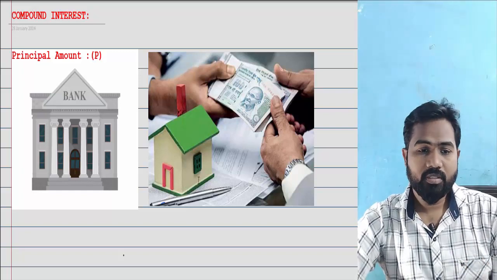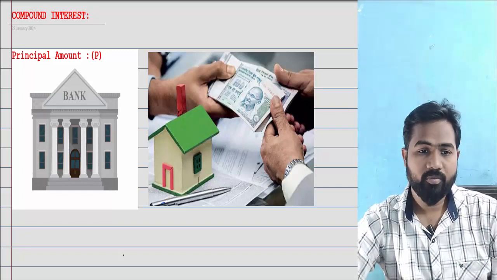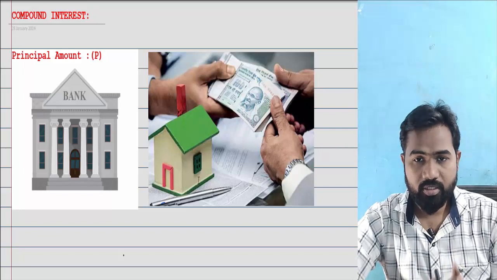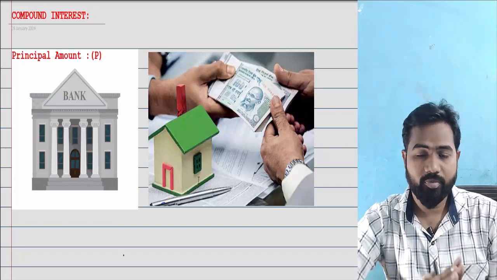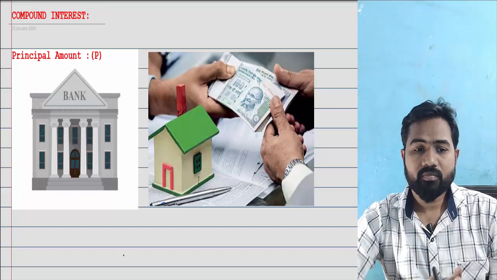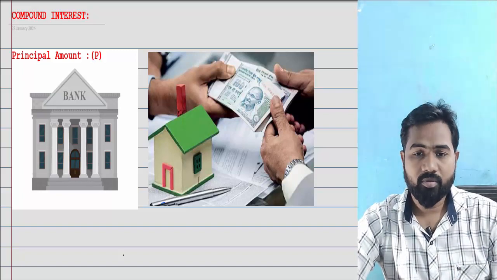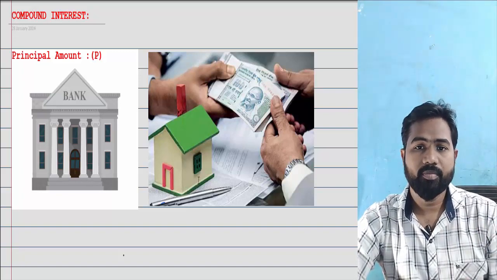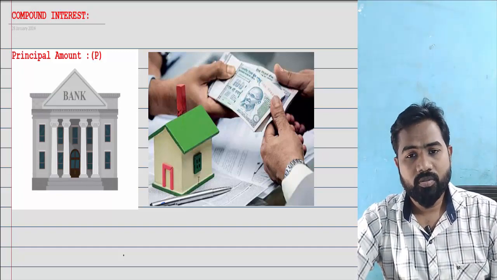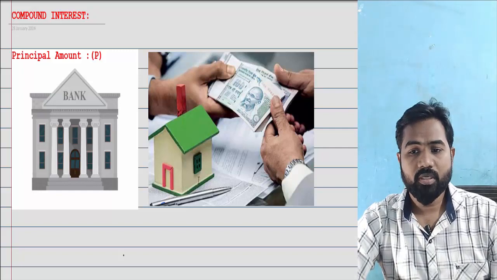So students, this one is a very interesting topic, that is compound interest. Basically it is the part of the arithmetic mathematics which is asked in competitive exams also, like bank PO, bank clerk and all other exams conducted by the Civil Service Commission. Before starting this topic, let us consider the components of compound interest. So basically, what are the components of the compound interest?